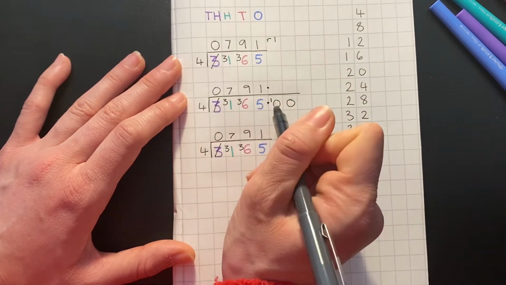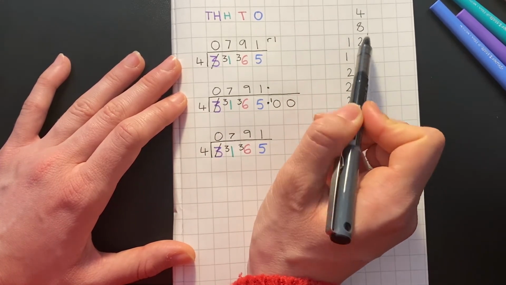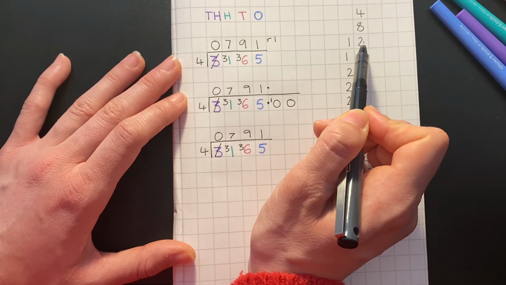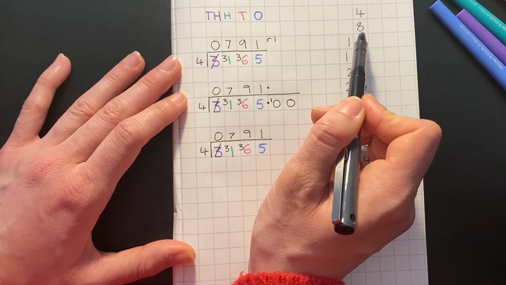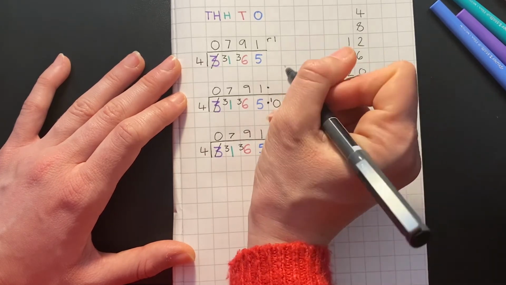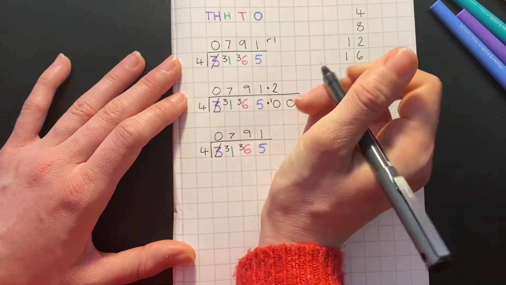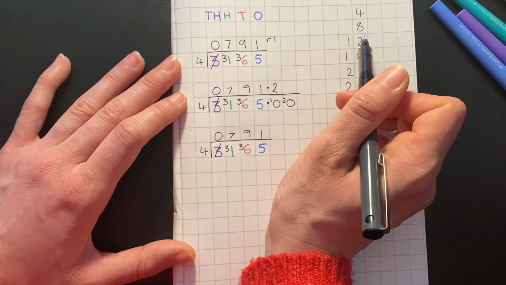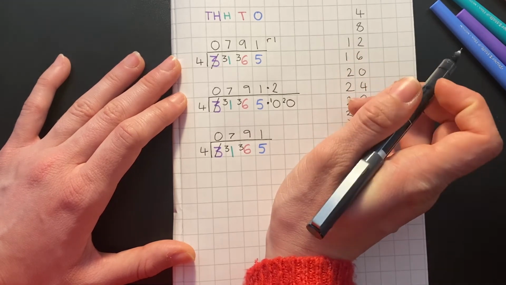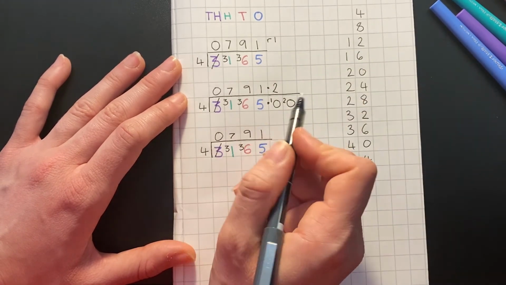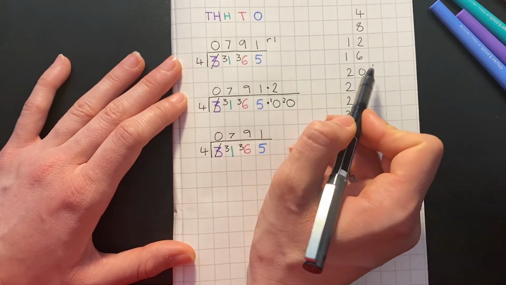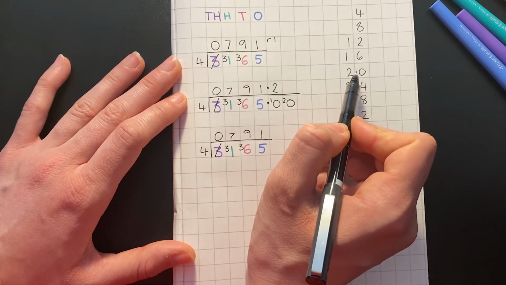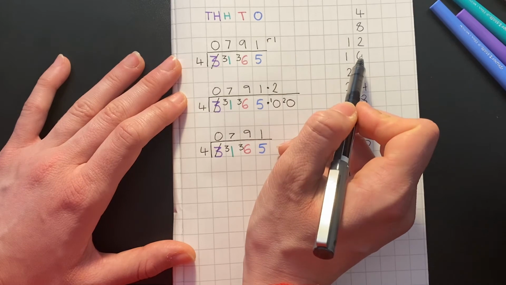Now, how many 4s go into 10? If we look down here, 10 is between 8 and 12. So it goes in 2 times with a remainder of 2. We put our 2 here, and we put our 2 here. To get from 8 to 10, you add 2. Now we ask, how many 4s go into 20? 20 is in the 4 times table, so we have 1, 2, 3, 4, 5.